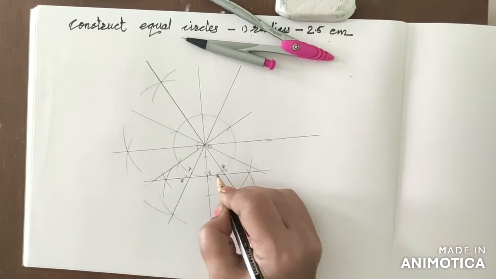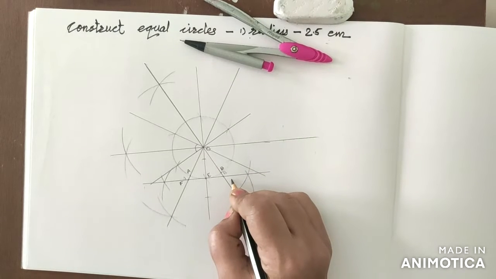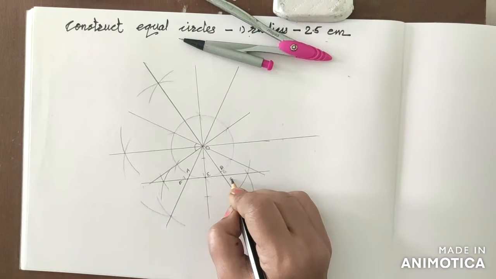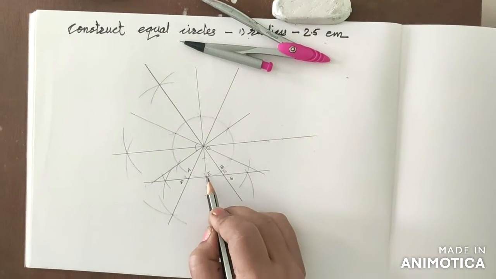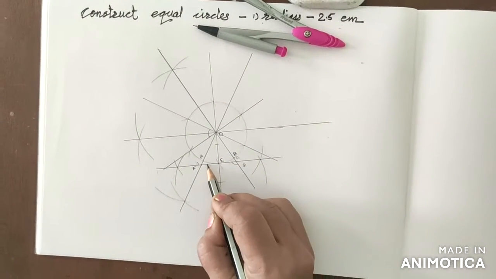F, E and G, like this. We get one angle here and one angle here.